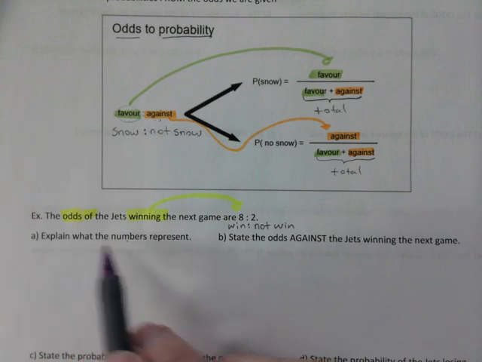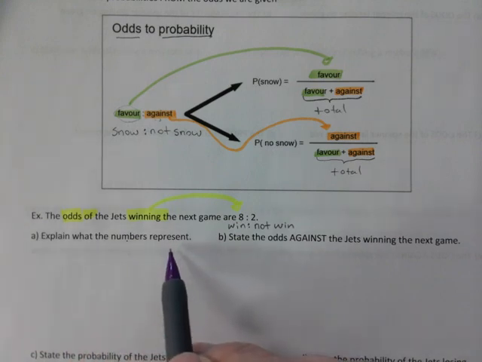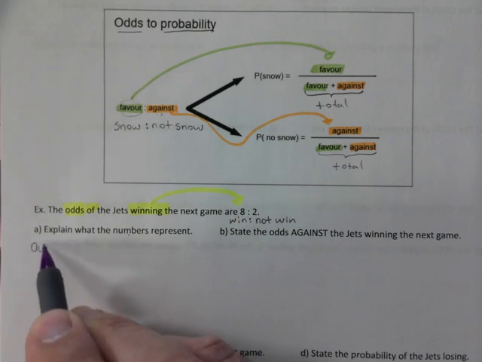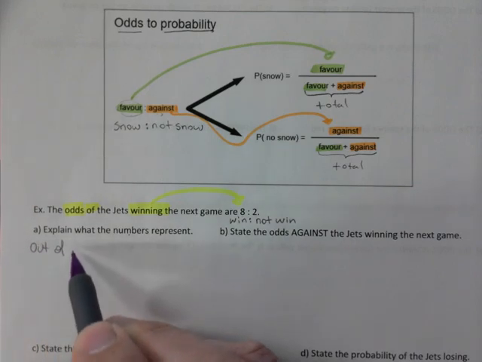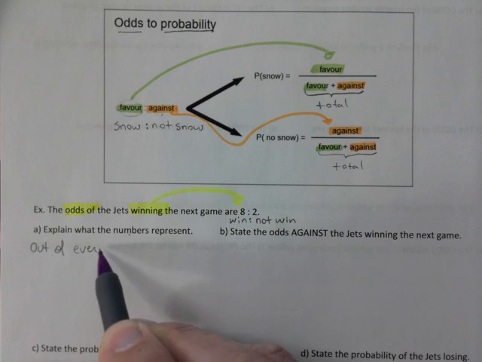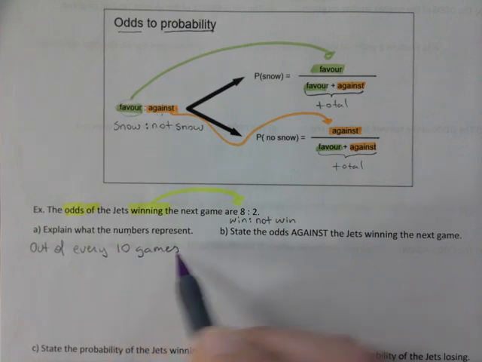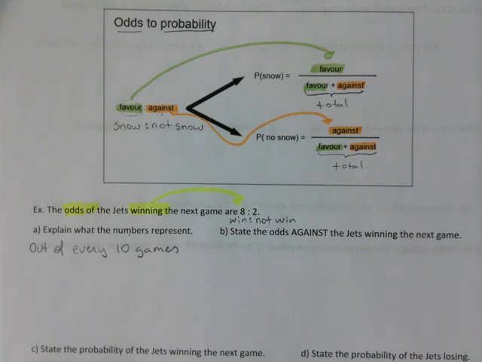So explain what the numbers represent, right? This is what I will say. Out of every 10 games, how did I come up with the 10? Adding 8 plus 2, you see that?